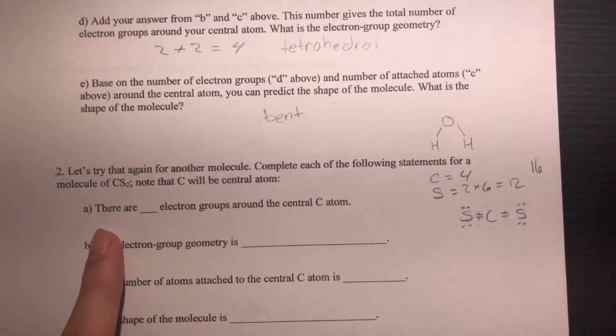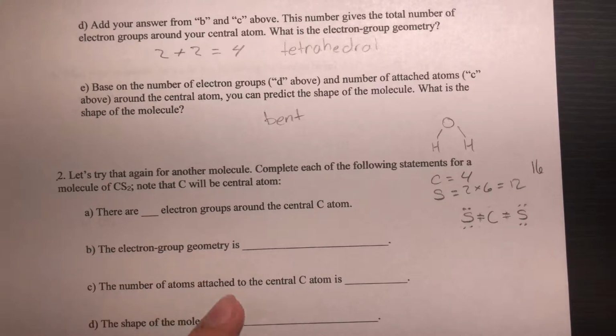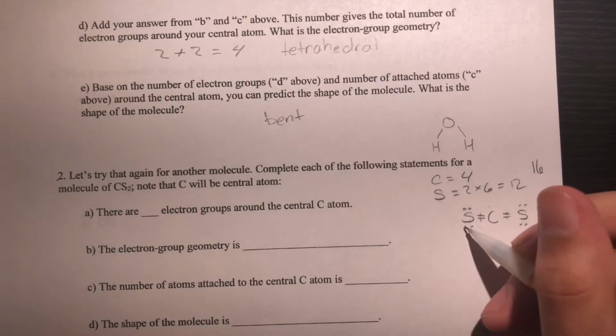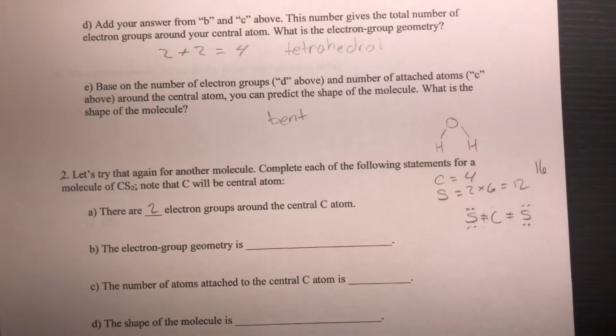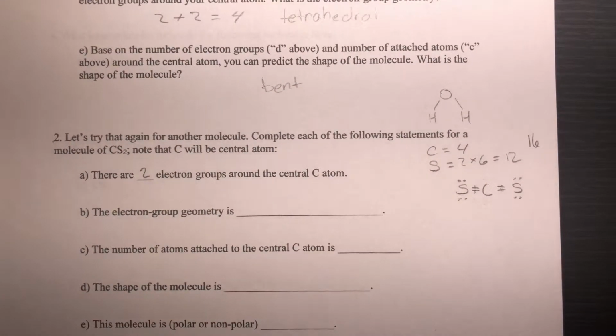Okay, so A. There are blank electron groups around the central atom. That's 2. Sulfur. 1, 2. So the electron group geometry is linear.